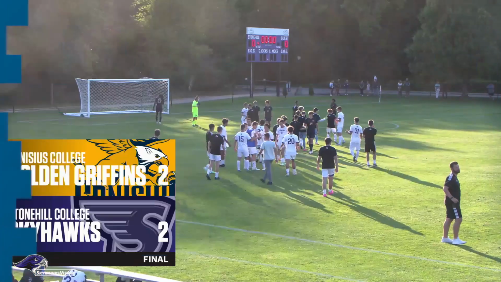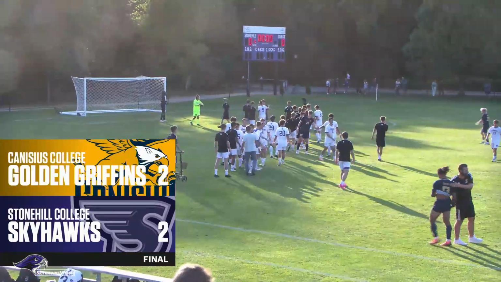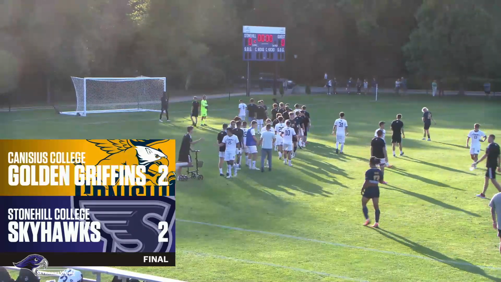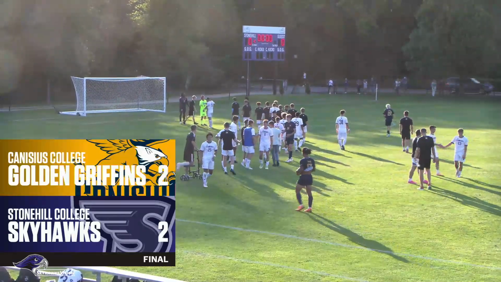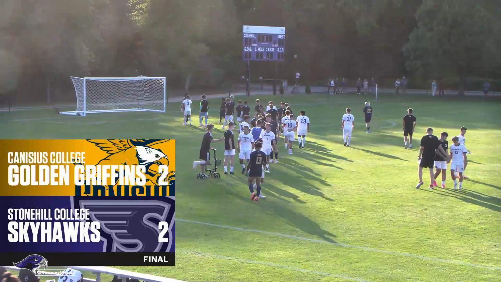Well, that'll do it here for us at Skyhawk Field. Stonehill remains unbeaten at home. A second draw in 2 matches at Skyhawk Field, this time by a score of 2-2.